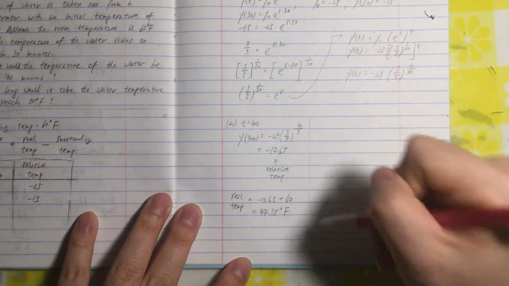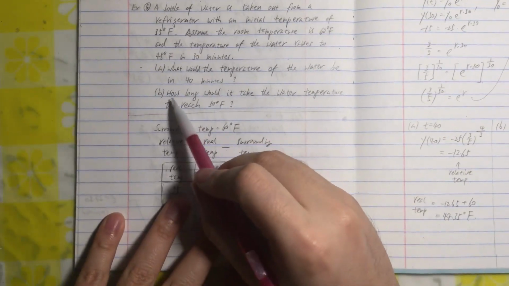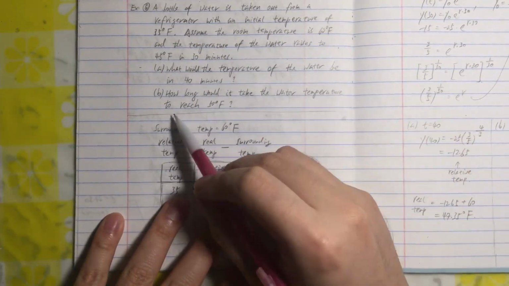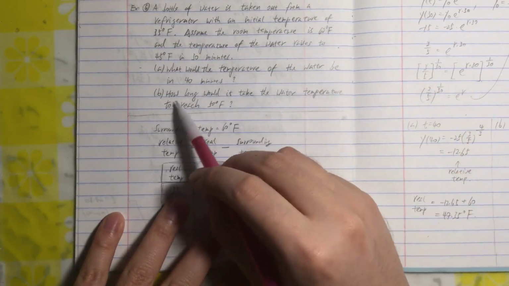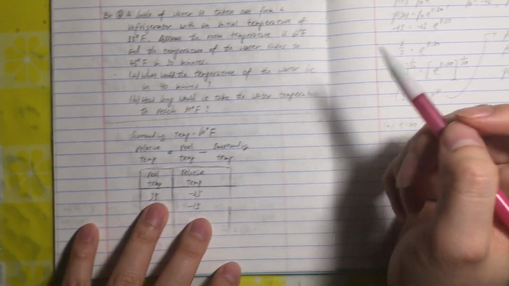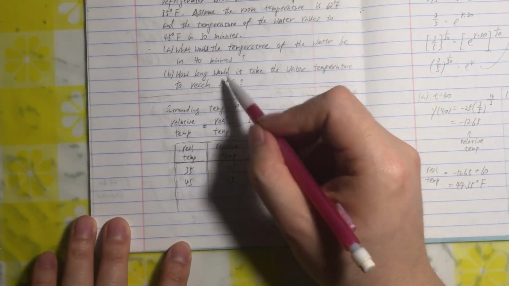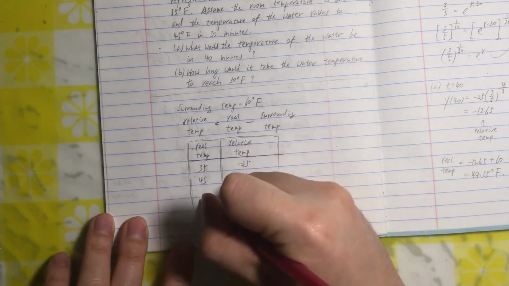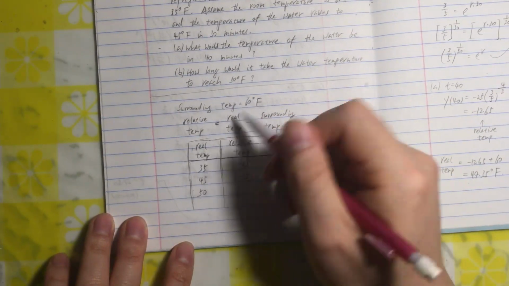For part B, how long will it take the water temperature to reach 50 degrees Fahrenheit? So for part B, we're looking for that. Now, this 50 degrees Fahrenheit is a real temperature.